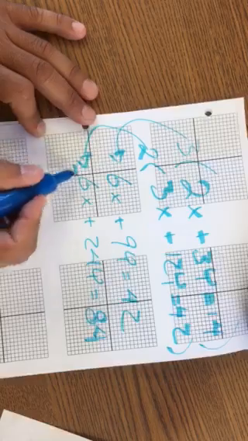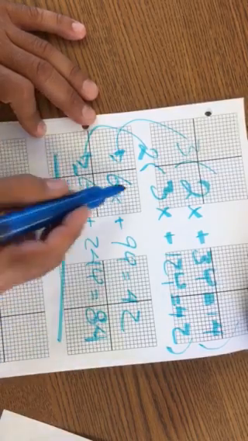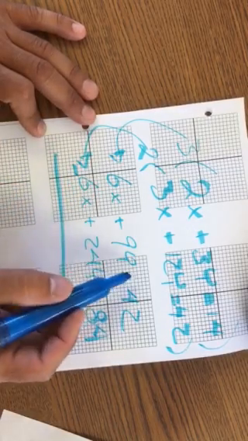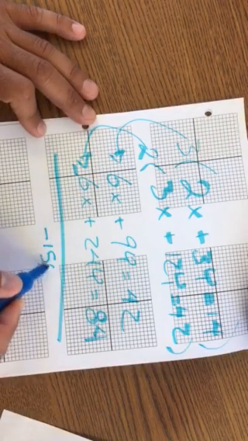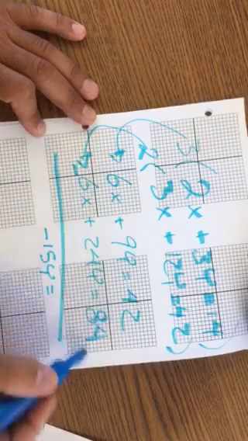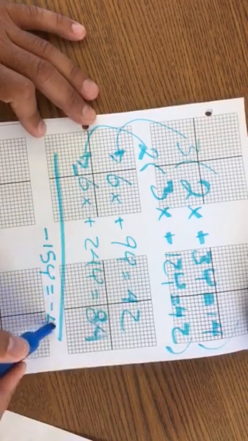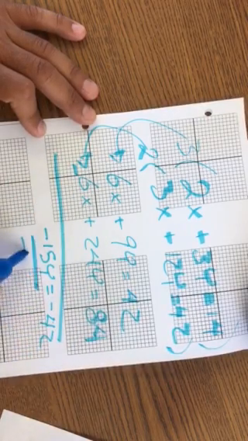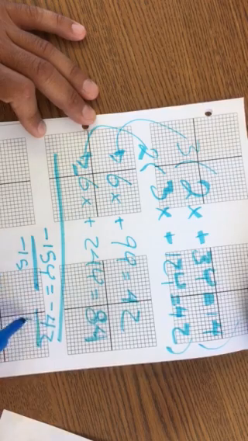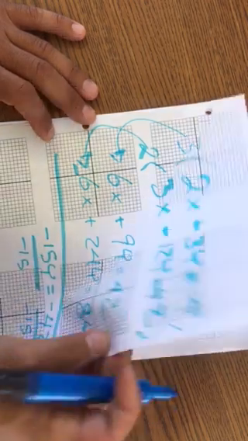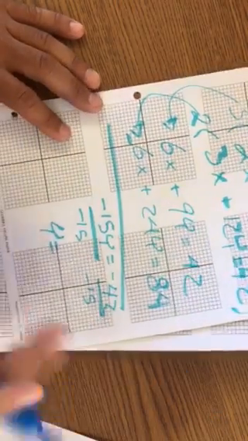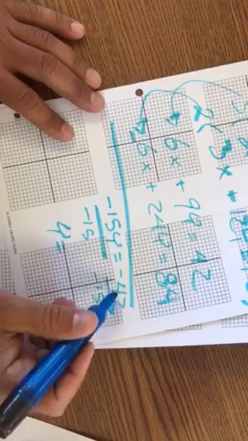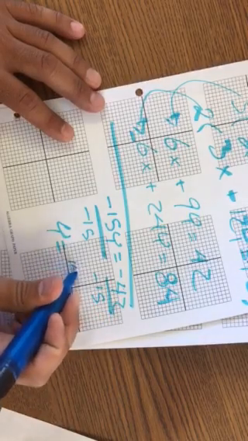Now I can subtract the bottom row from the top row. 6x minus 6x is nothing. 9y minus 24y is negative 15y. 42 minus 84 is negative 42. Divide by negative 15. A negative divided by a negative gives me a positive. That's going to reduce to 14 over 5.